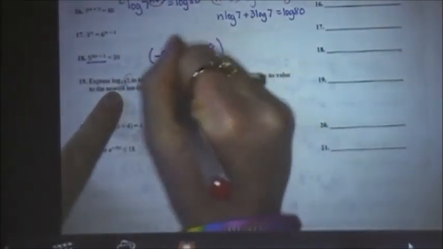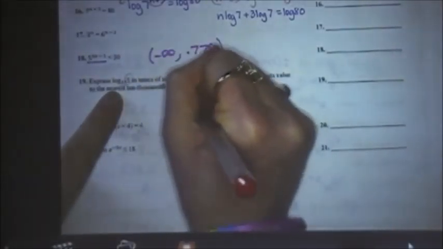All right, now number 19 asks me to express log base 5 of 15 in terms of common logarithm. This is the change of base theorem. Remember, it's always argument over base. This is going to be log 15 over log 5. And then it says approximate its value, so you have to plug it in your calculator.